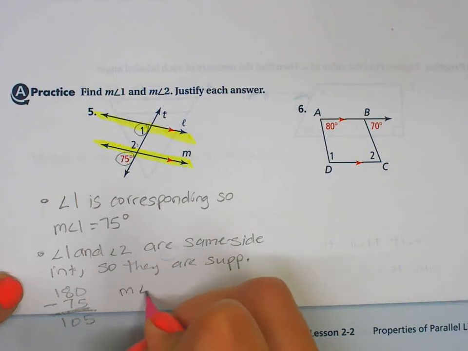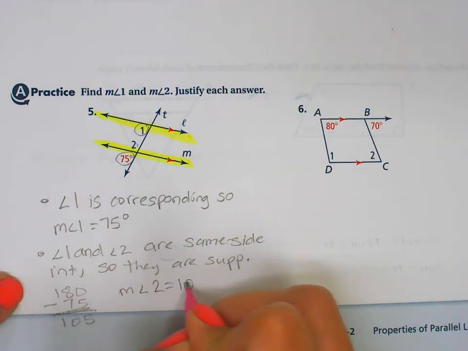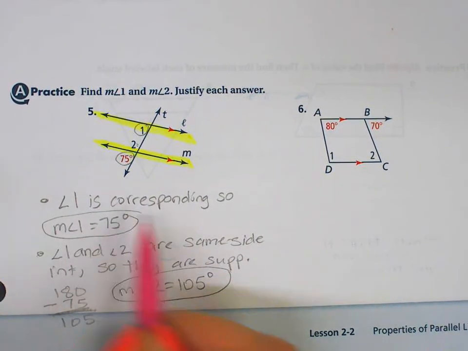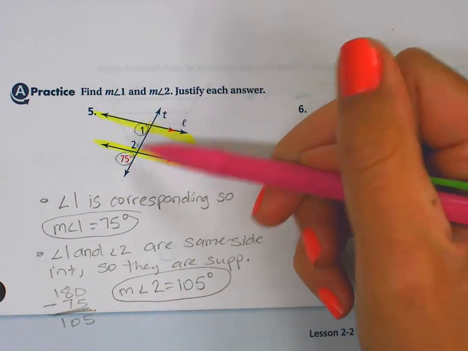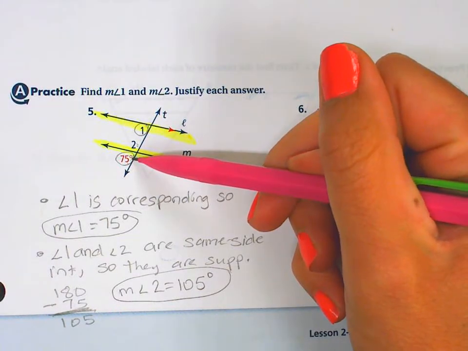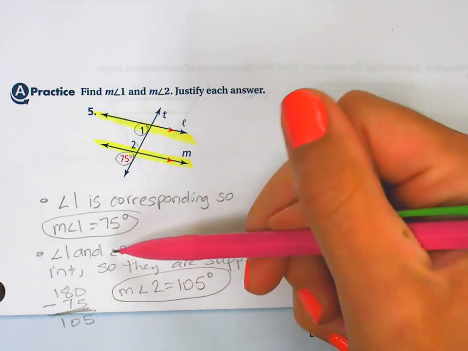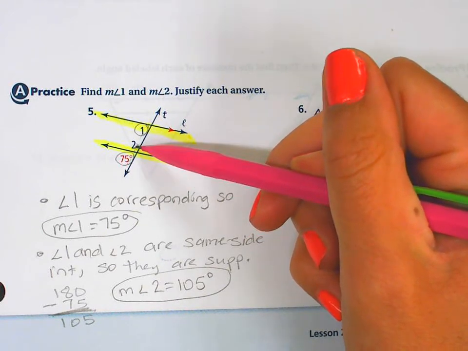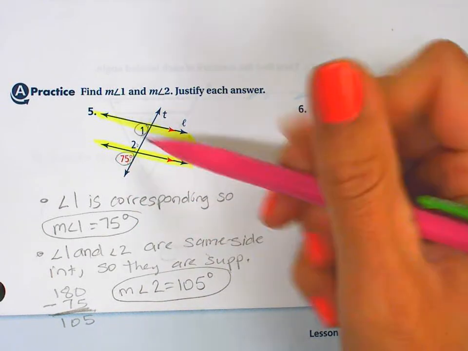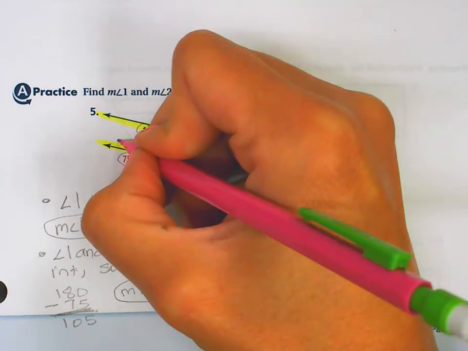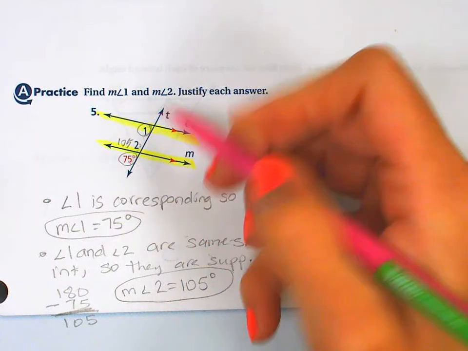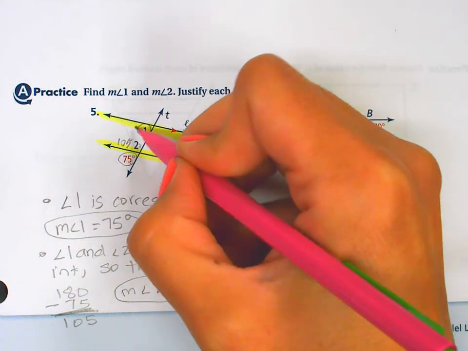So measure of angle 2 equals 105 degrees. So 75 and 1, they're corresponding. So they're congruent. But then 1 and 2 are same side interior, plus 75 and 2 are a linear pair. So they're supplementary. And so if I think about 2 being 105, that makes sense because those add up to 180. And then angle 1 is the same as that one, so it's 75.